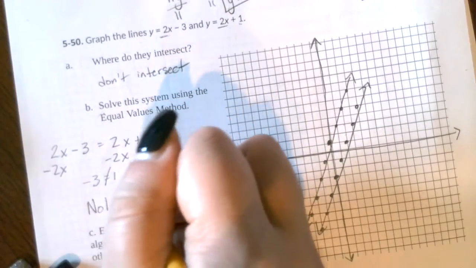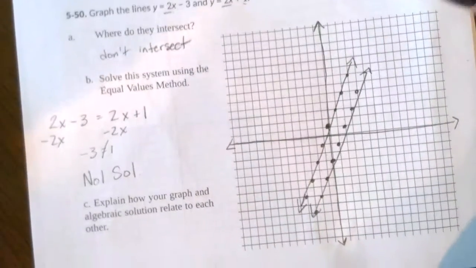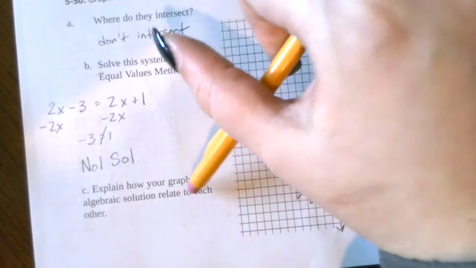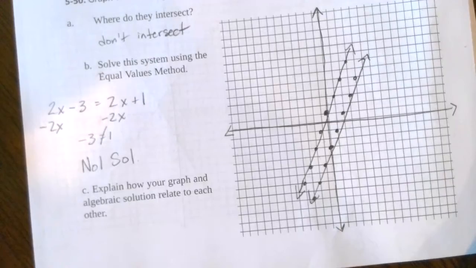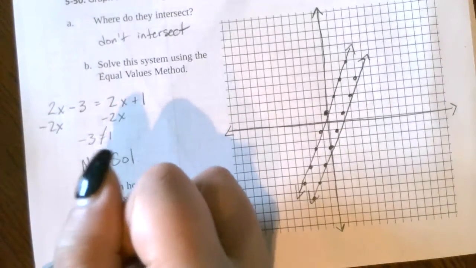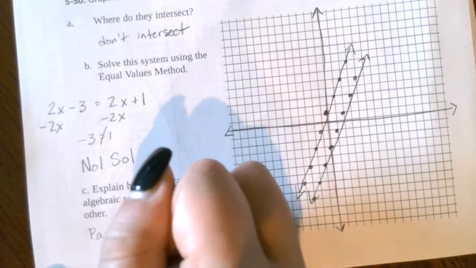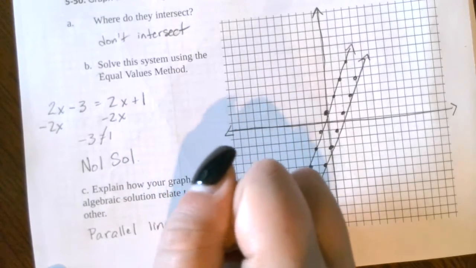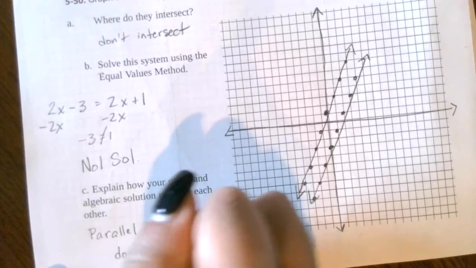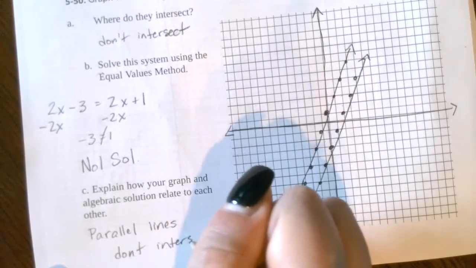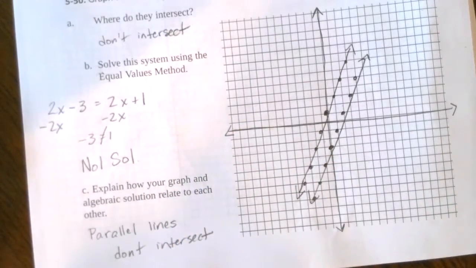So we'd call that no solution. And then explain how your graph and algebraic solution relate to each other. Well, parallel lines, we can see on our graph, parallel lines don't intersect. And that's all you really need to say for that one.